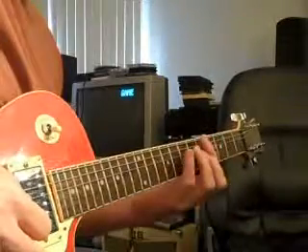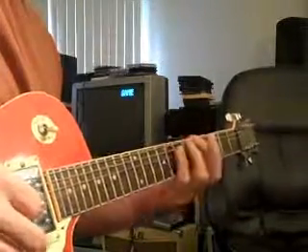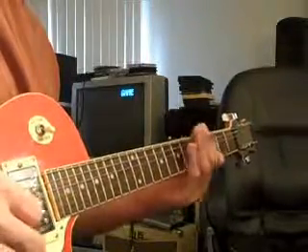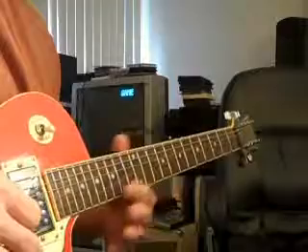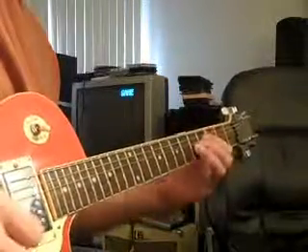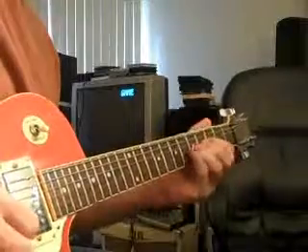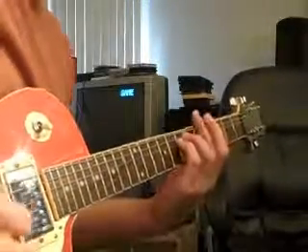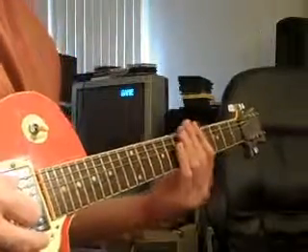Okay, so we can take this third, apply the tuning principle, apply the octave principle, 5, 10, 12, and there we have our minor bar chord constructed.